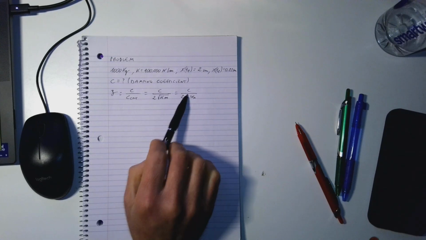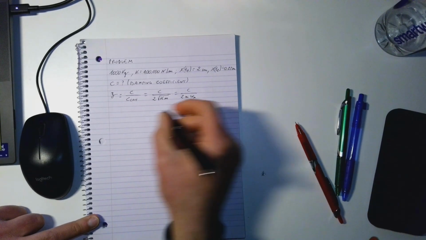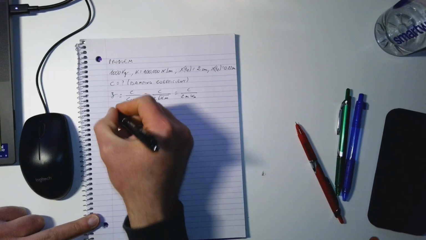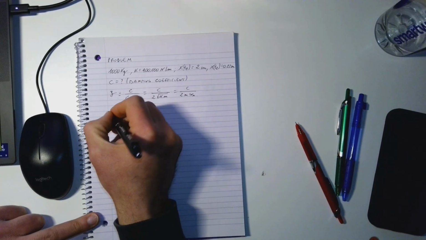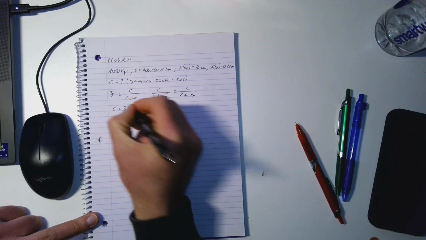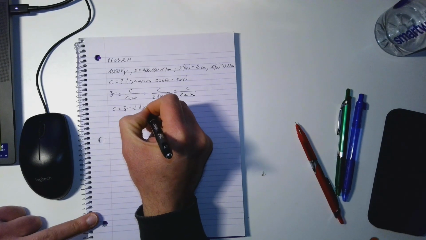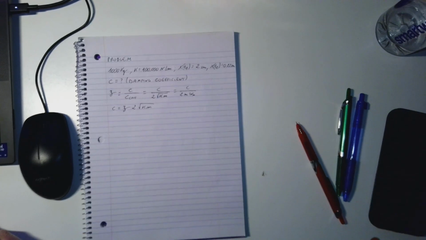So from this relation we can write C, remember this is what we have to find, the damping coefficient, is equal to zeta times 2 square root of k times m.